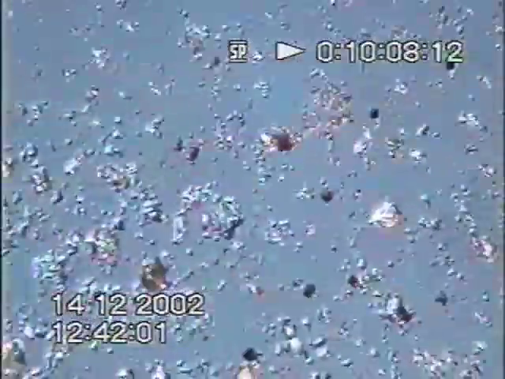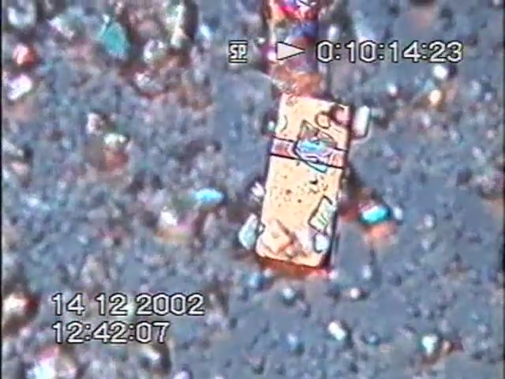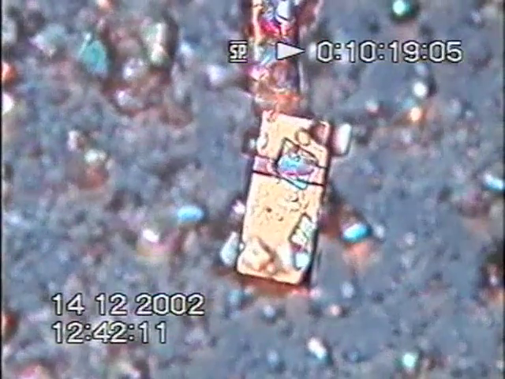Here we have some crystalline formation. There's a huge one. All this has been dissolved and dried out again. Well, that's interesting. All on the 20 lens.